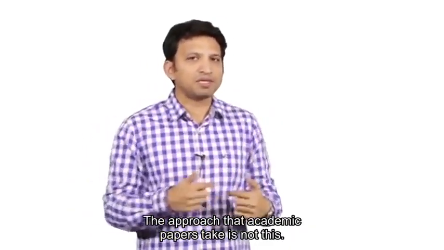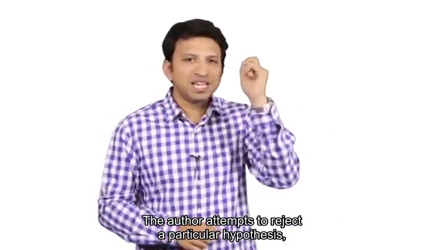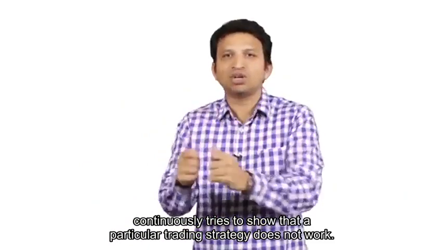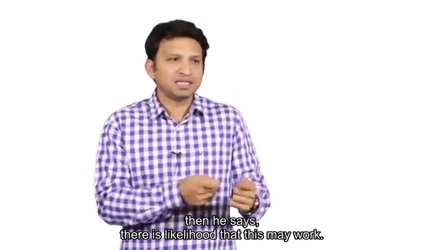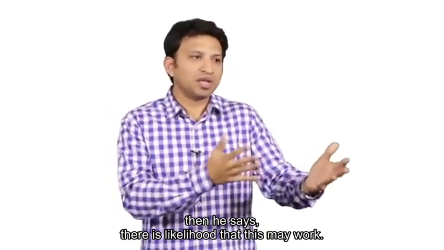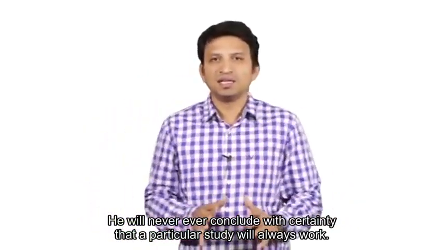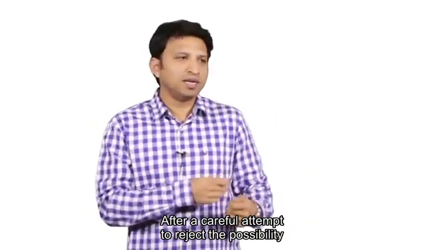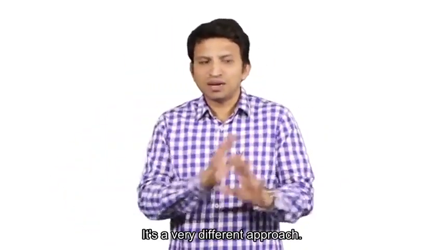The approach that academic papers take is not this. The author attempts to reject a particular hypothesis, continuously tries to show that a particular trading strategy does not work. And if he fails to show that it does not work, then he says there is likelihood that this may work. He will never ever conclude with certainty that a particular strategy will always work. After a careful attempt to reject the possibility that the strategy does not work, he concludes that probably this works. It's a very different approach.